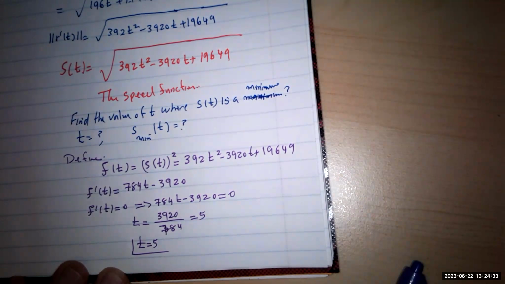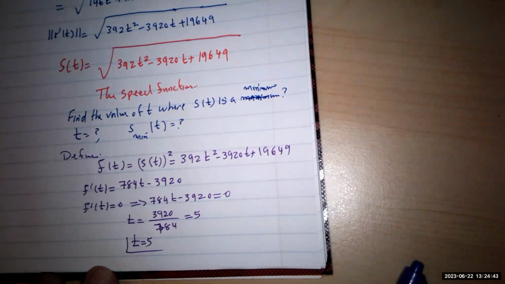But you see, you're not done. You have to confirm that this is a minimum. Any suggestion? I'm going to confirm that at t equal to 5, you get the minimum. Confirmation is going to be, yes, very good: first derivative or second derivative test. Of course, the second is easier.